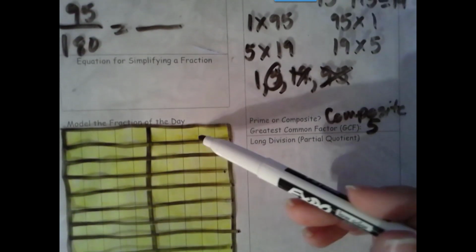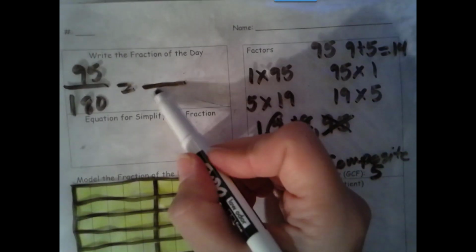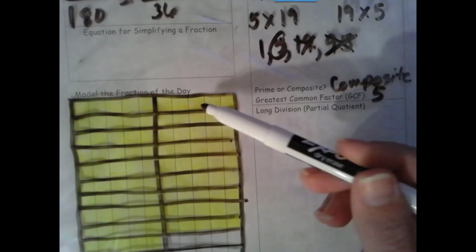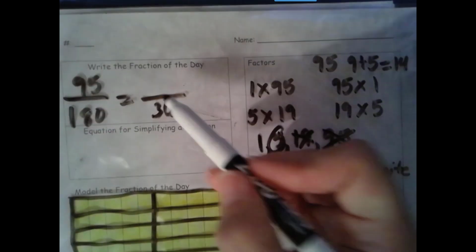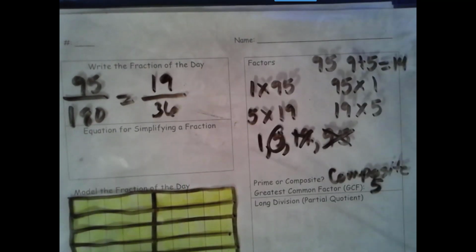5 worked. 5 is our greatest common factor. There's no remainder. The way I made my groups, I ended up with 2 groups in each row. So I'm going to count by 2s to find my total groups of 5. 2, 4, 6, 8, 10, 12, 14, 16, 18, 20, 22, 24, 26, 28, 30, 32, 34, 36. And I have 2, 4, 6, 8, 10, 12, 14, 16, 18, 19 shaded in.